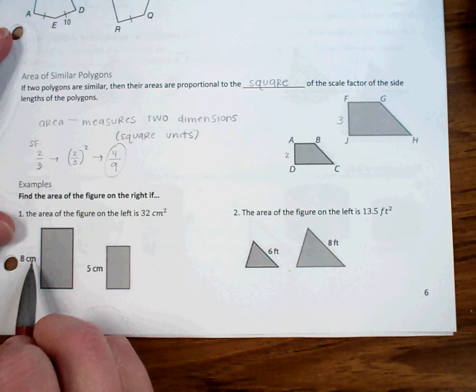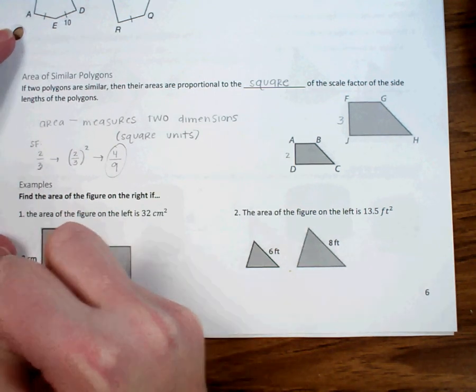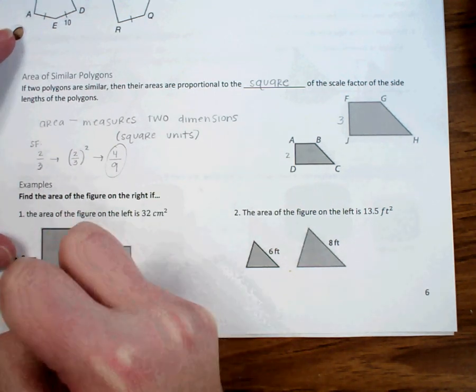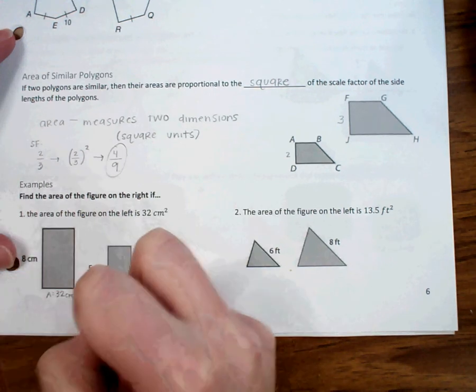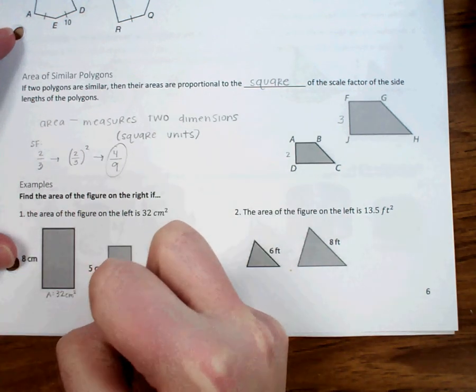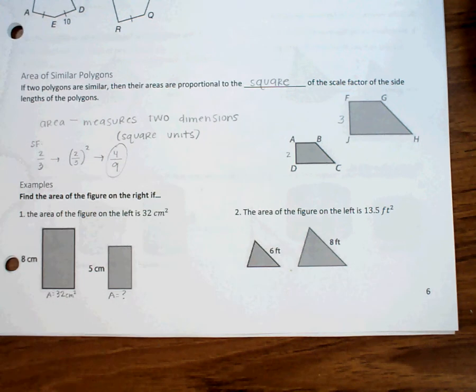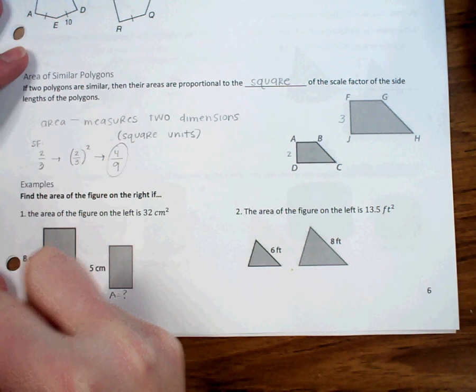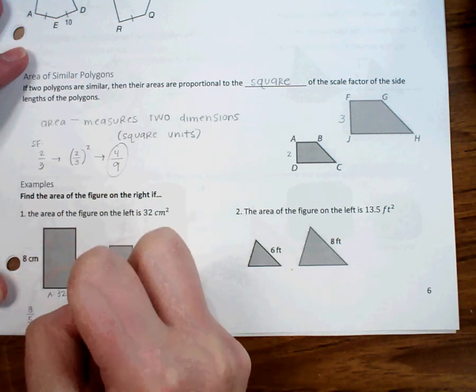Just an example. The area of the figure on the left is 32 square centimeters. We want to know what the area of the figure on the right is. First, our scale factor of sides is 8/5.